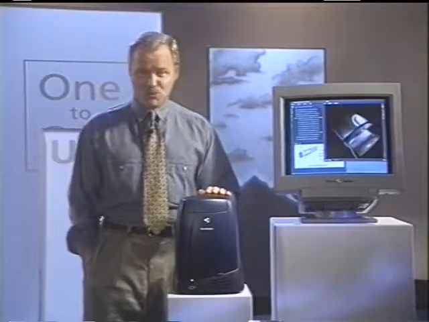This is the O2 workstation from Silicon Graphics. It redefines the workstation by combining performance you expect from Silicon Graphics with the power of the web. This desktop system has tremendous compute and interactive 3D graphics power, plus a whole new set of features that you'd never expect in a computer at this price.